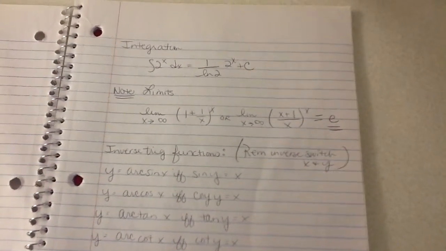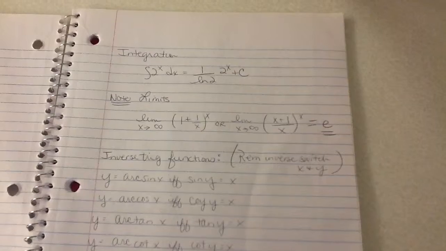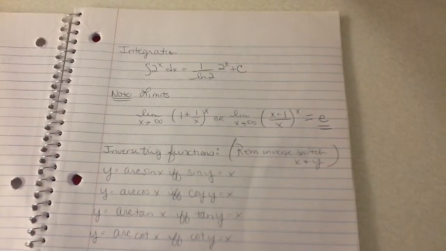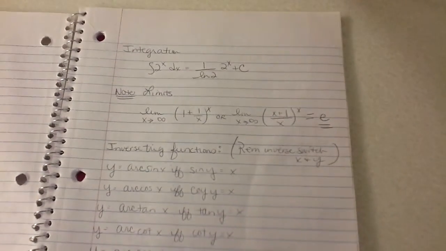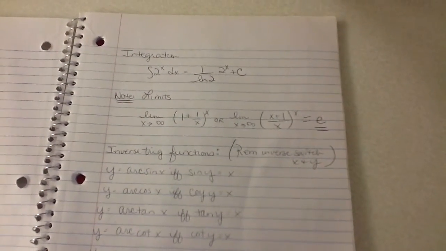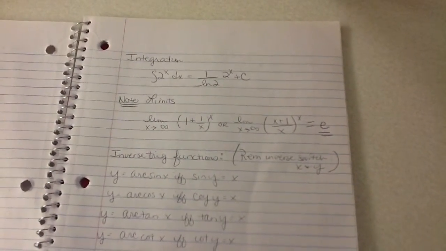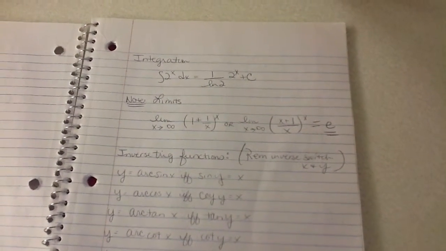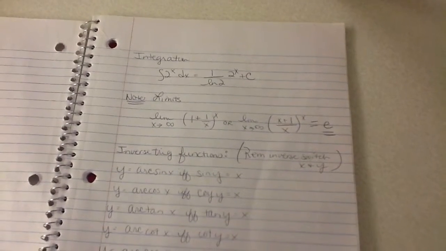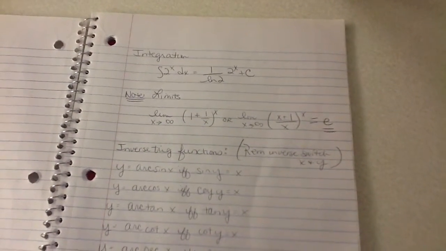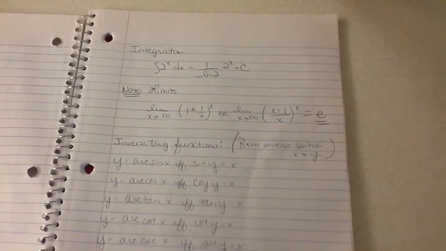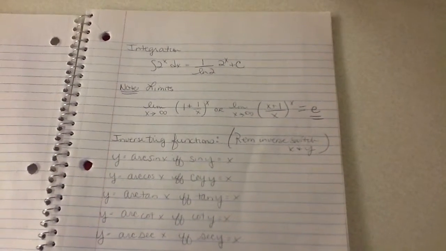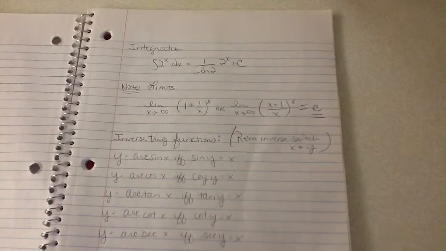Alright, our second part of the notes here. The very first thing we have at the top of the page is integration for anything that's a log base anything but e, like the integration of 2 to the x. Just like before, if you add it to the e to the x, it was the natural log of x. This is just 1 over the natural log of 2, times 2 to the x, plus c.